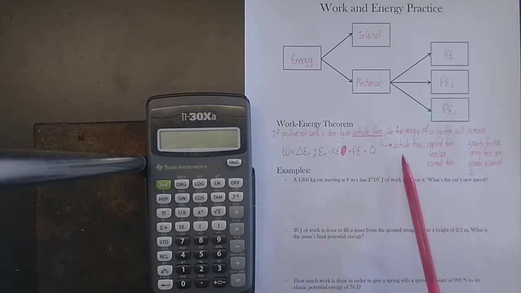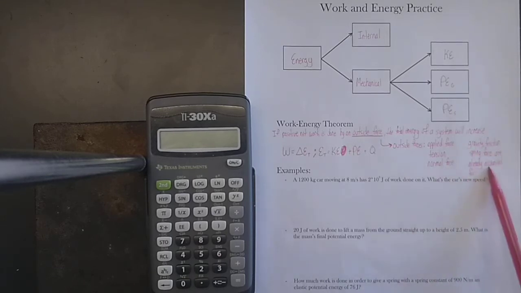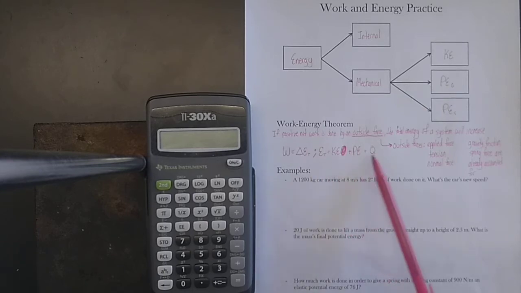The outside forces that can change the total energy are the applied force, tension, and normal force. If it's just the other forces doing work, then the total energy isn't changing. You're just changing one of the types of energy, either the potential energies or the internal energy. Let's get to some examples. We're not going to calculate in these examples right away. First, we're going to figure out that if work is being done, what type of energy is changing. That's the first thing we're going to figure out.